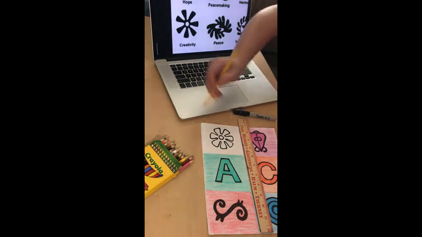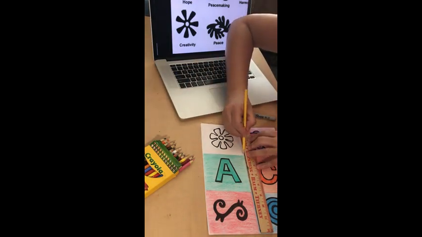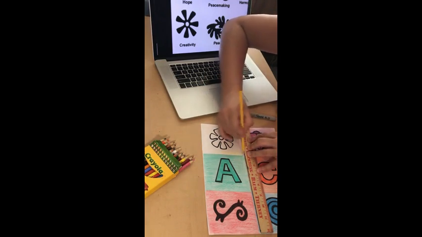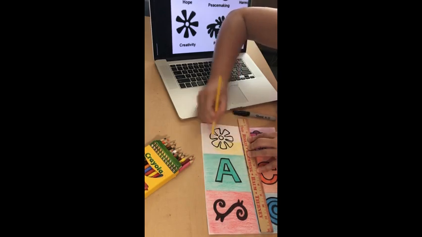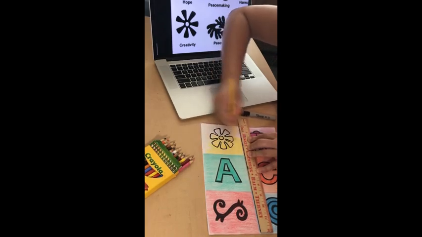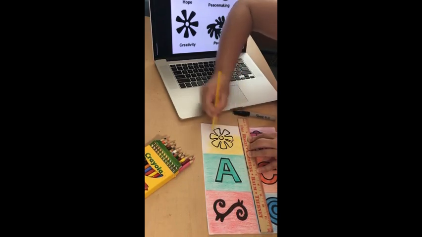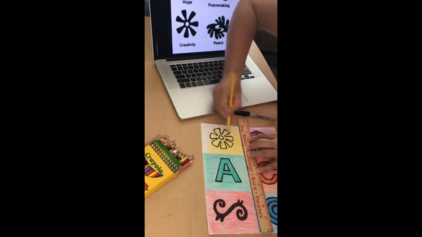It's better to go in one direction over the whole entire thing and just start coloring away right over top of my symbol. Nice and even strokes, and that way I get a nice smooth surface without any scribbles, all in one direction, right up to the edge.